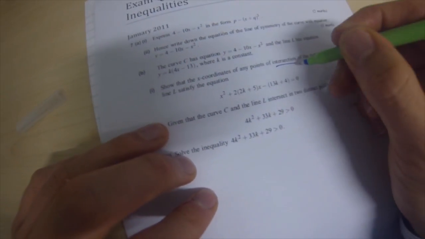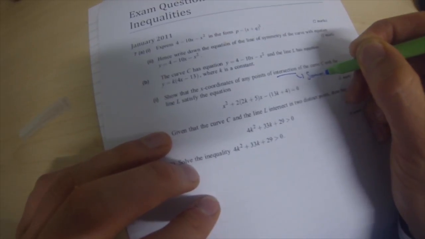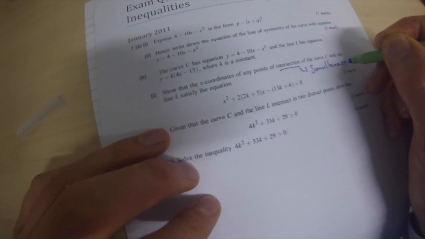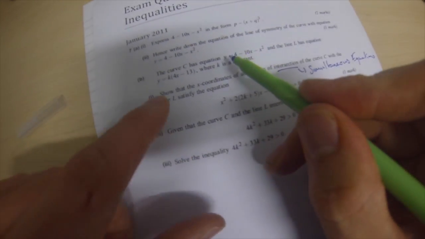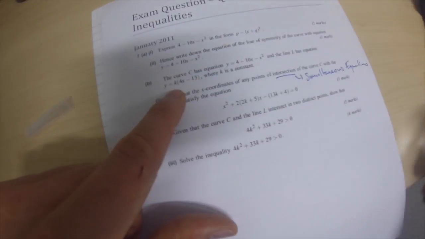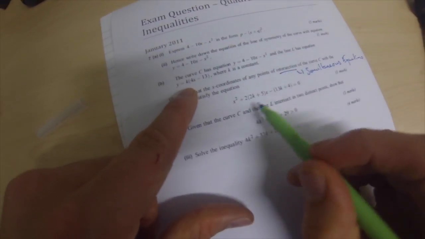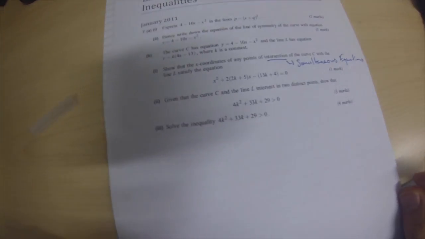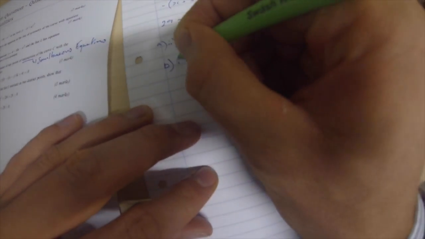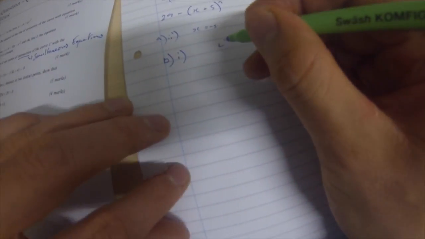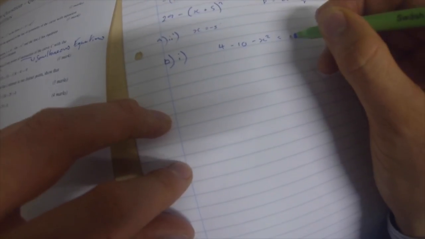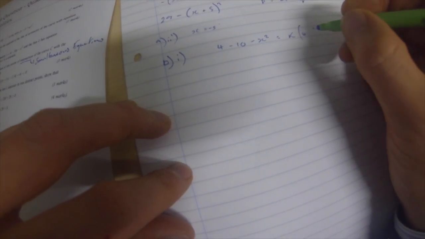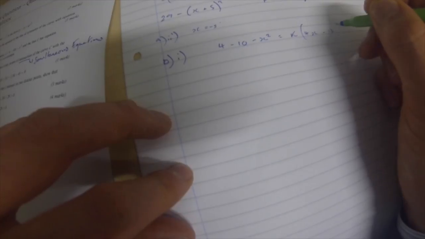Now intersection, we straight away should be thinking simultaneous equations. And that's now fab, because in this question I've got y equals and y equals. So my starting point is to set this out. I'm aiming to show this, yeah, so I've got to make sure I work towards that. So B, I. So we've got 4 minus 10x minus x squared is equal to k(4x minus 13).